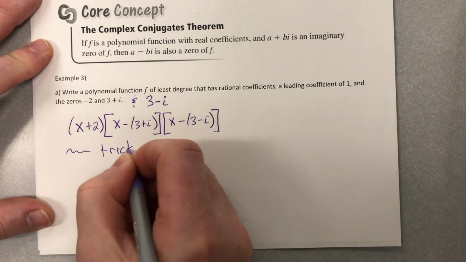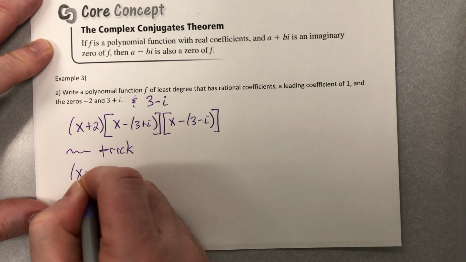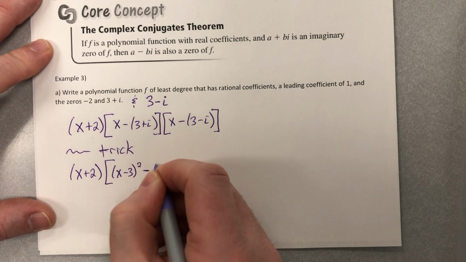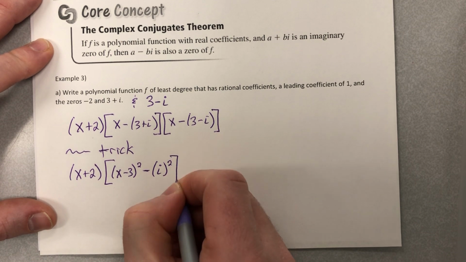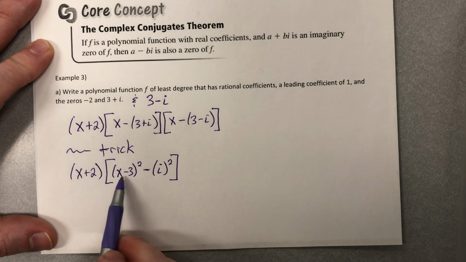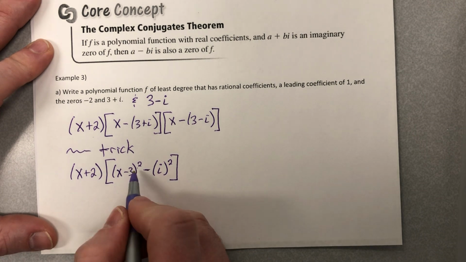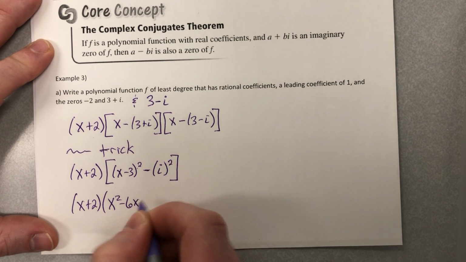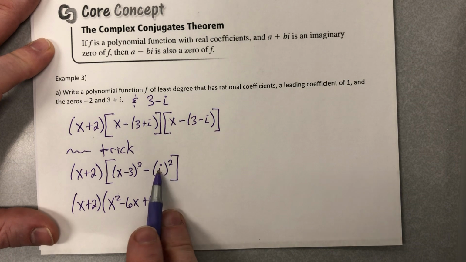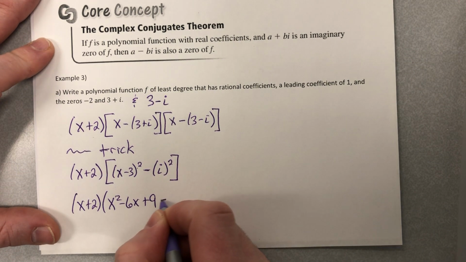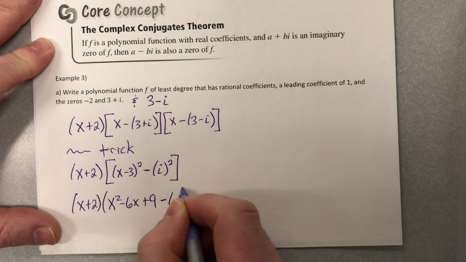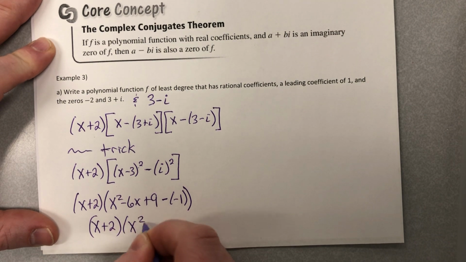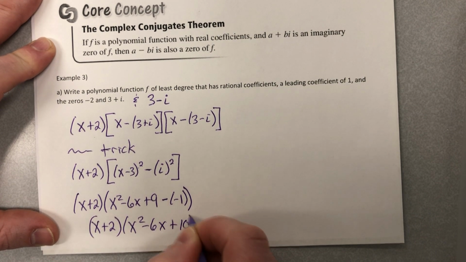All right, and if we remember the trick that we did in the last section, we can rewrite this as x minus 3 squared minus i squared. All right, we have to multiply this, or square this and multiply it by itself. That will give us x squared minus 6x plus 9. i squared, if you remember, is -1. So this is going to be minus -1. When we combine our like terms, we would get x squared minus 6x plus 10.